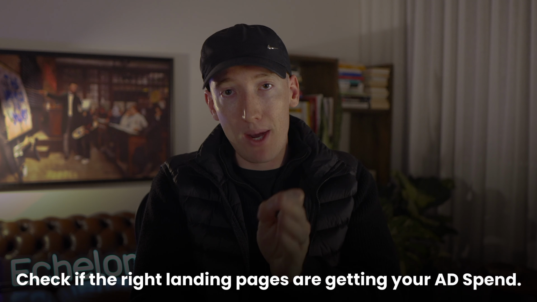And here's the massive assumption that's costing most stores thousands per month, maybe even hundreds of thousands per month. They assume that any old landing page will work, or that the default PDP is set up properly for paid traffic. And this couldn't be any further from the truth. The first thing you need to do is check if the right landing pages are actually getting your ad spend. This is where most people discover they're bleeding money without even knowing it.